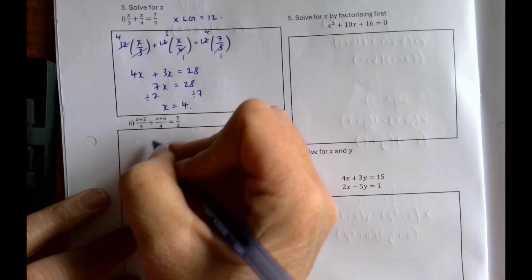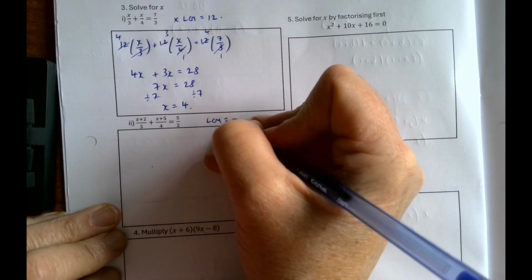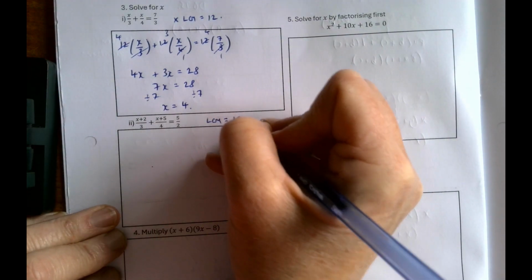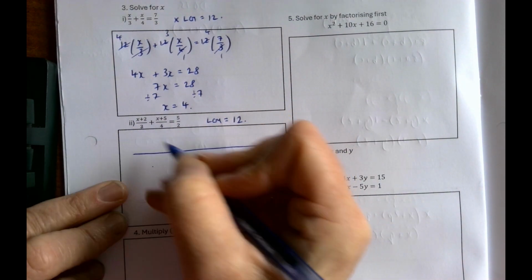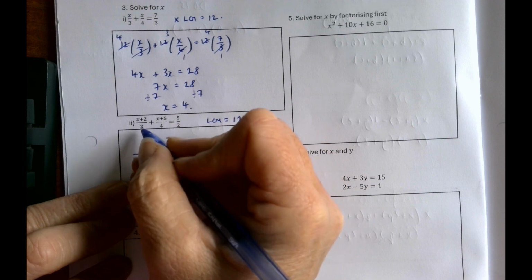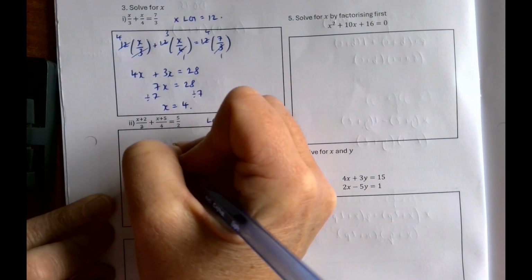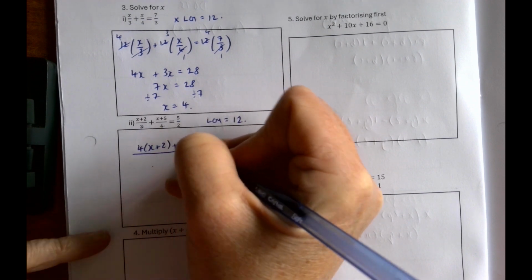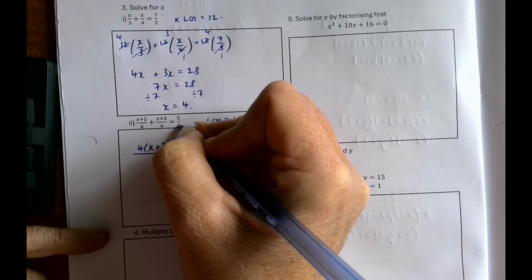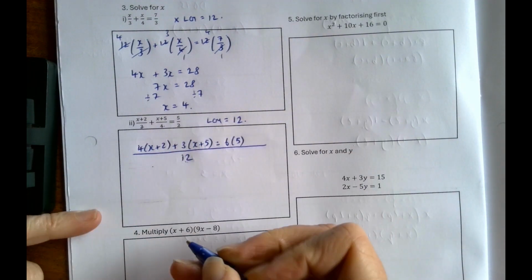And I'm going to do this one by finding an LCM. So the LCM, or the lowest common denominator, I'm going to write everything over that, which is 12. So 3 times what gives me 12? 4. So I multiplied the bottom by 4 to get 12, so I've got to multiply the top by 4. I multiplied the bottom by 3 to get 12, so I've got to multiply the top by 3. And I multiplied 2 by 6 to get 12, so I've got to multiply the top by 6 as well.